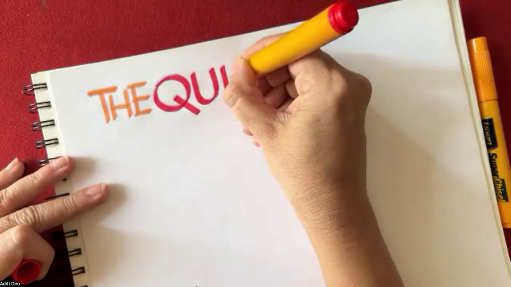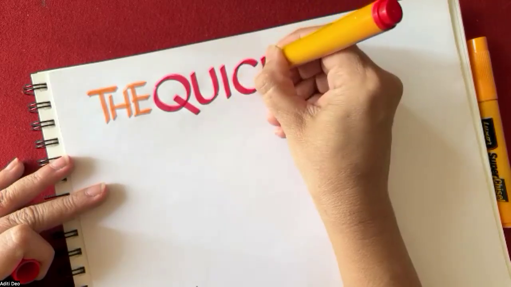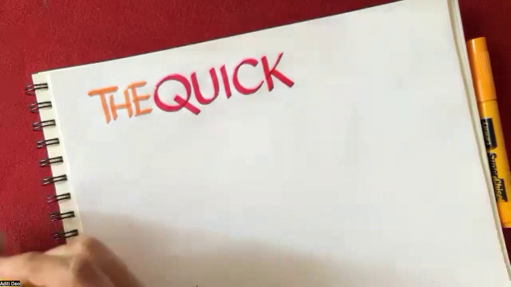Always break the stroke so that you can make the best shape with the pen.